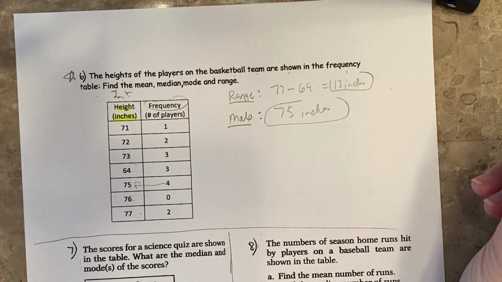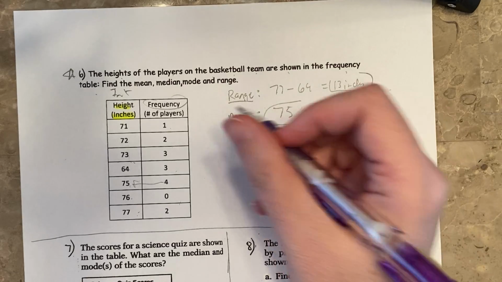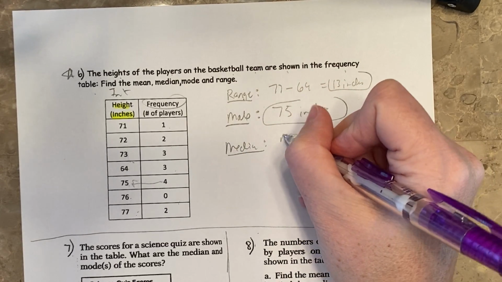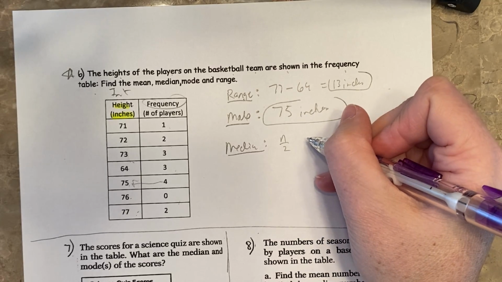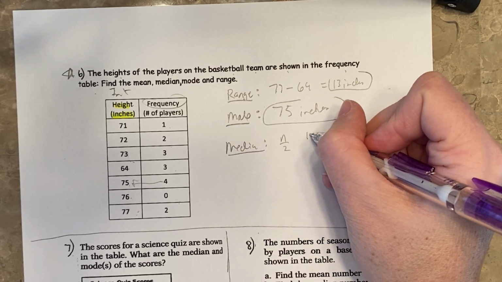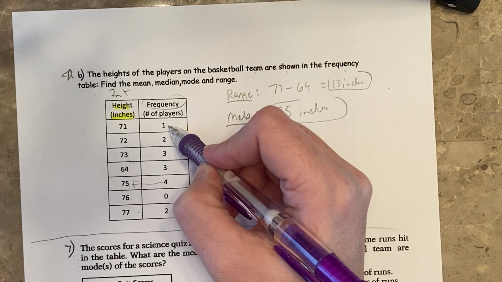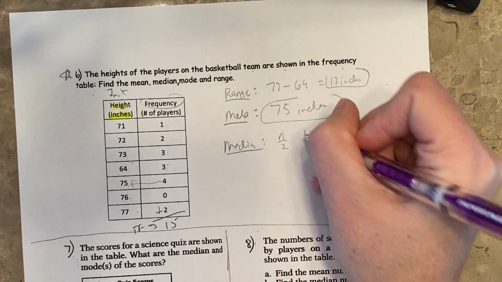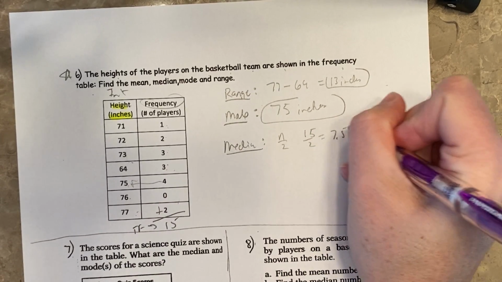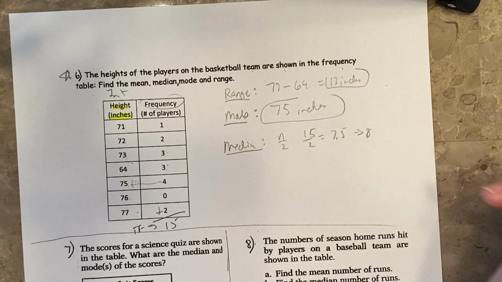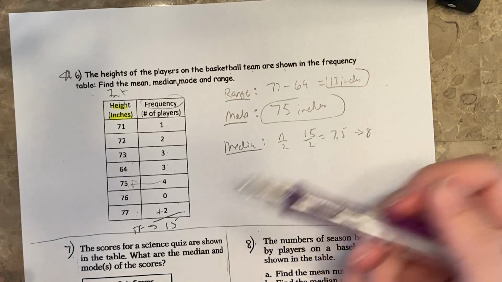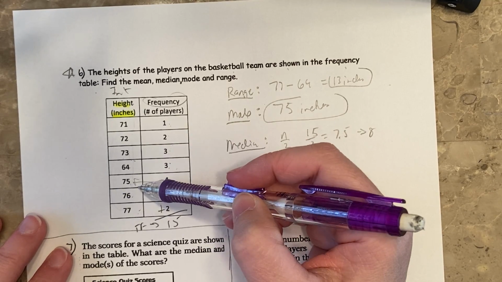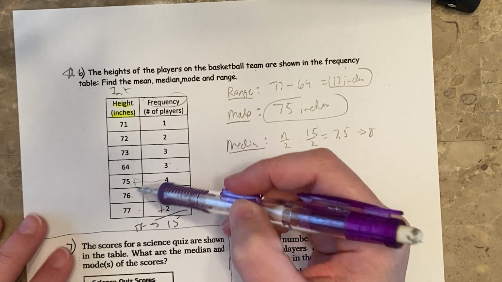All right, so which one do we want to do next? I guess we're going to do the median next. So what you would normally do is you would do the shortcut, I think, at least most of you would do that. And you would take your total frequency, which is 15. Okay, that's your total frequency. And you want to cut it in half. So that's 7.5, which is the 8th person. Now I would say, okay, we'll start counting from the lowest. But are these in numerical order? No, they're not. They're not in numerical order.